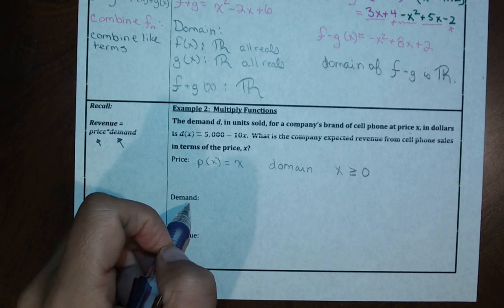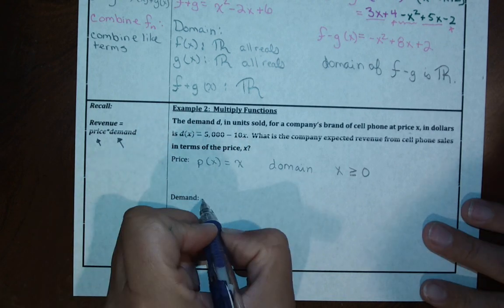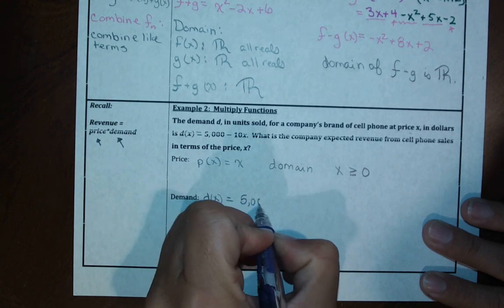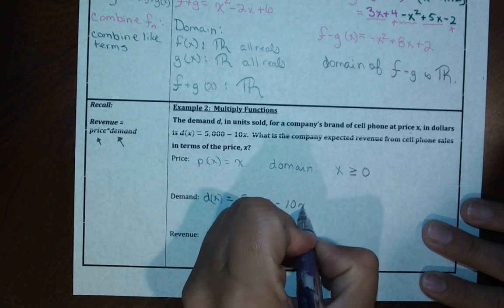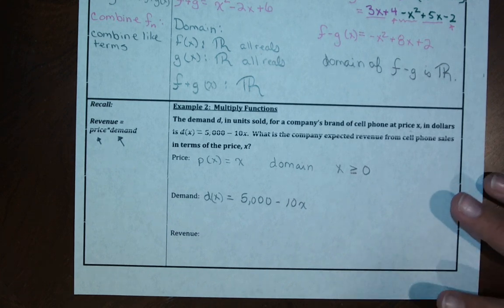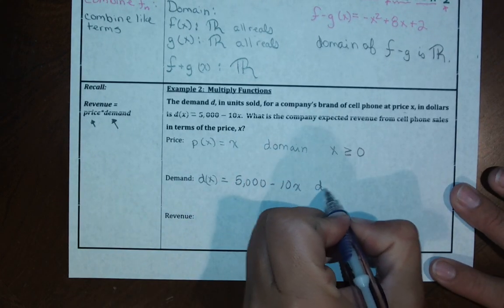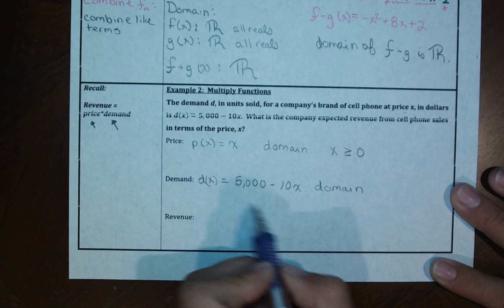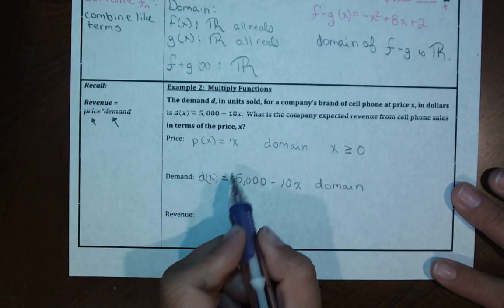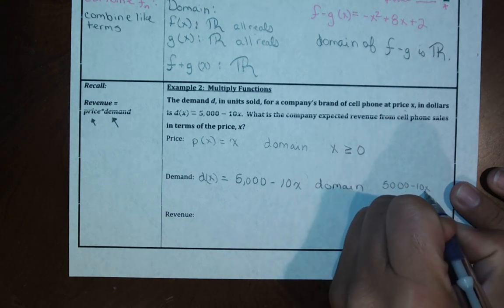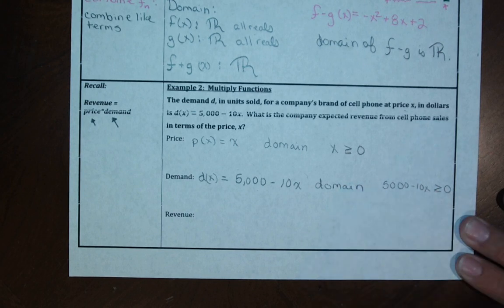Okay. So demand, they told us that equation. So we're going to say D of X equals 5,000 minus 10X. So that's my demand. Okay. So we're going to look at the domain of the demand. Now the demand, it's probably going to be a positive number. So I'm going to say the demand, which is 5,000 minus 10X, is going to be greater than or equal to 0. Well, now I could solve that for X.